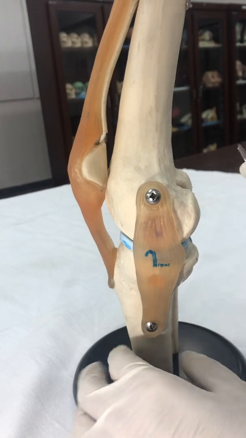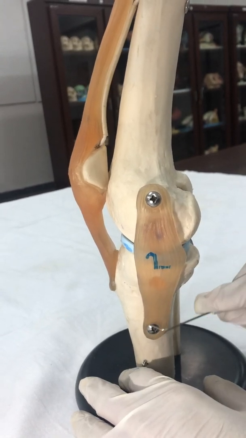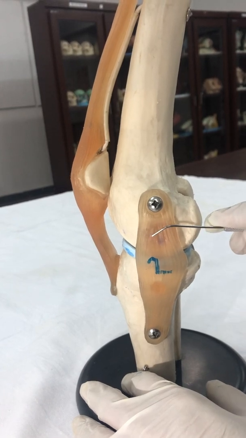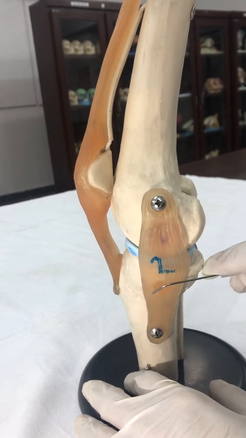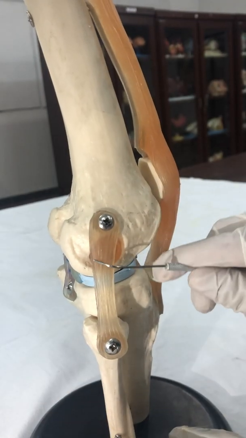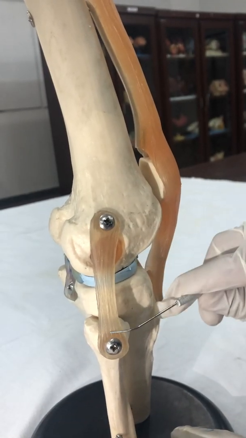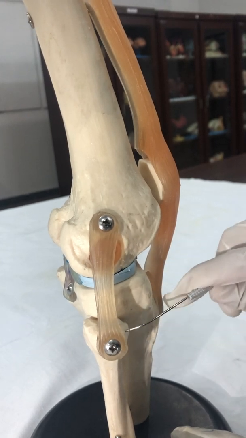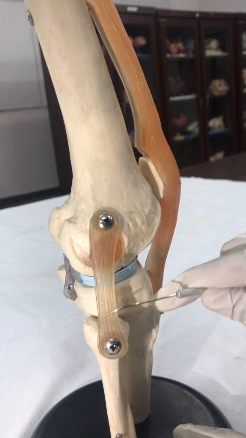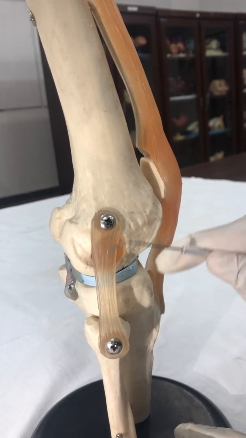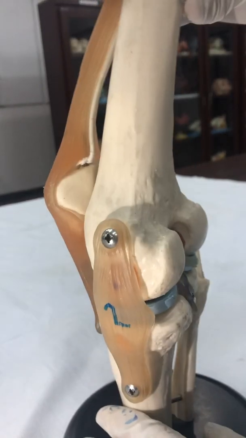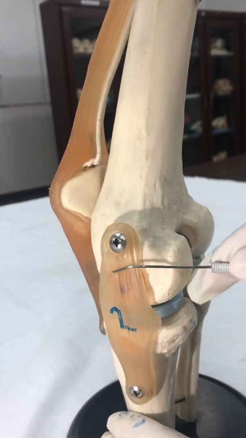Then here, this is the medial aspect of the joint. This is called the tibial collateral ligament or medial collateral ligament, whereas this smaller ligament is called the fibular collateral ligament because inferiorly it is attached to the fibula and superiorly it is attached to the femur. So this is the fibular or lateral collateral ligament, and here we have the medial collateral ligament.